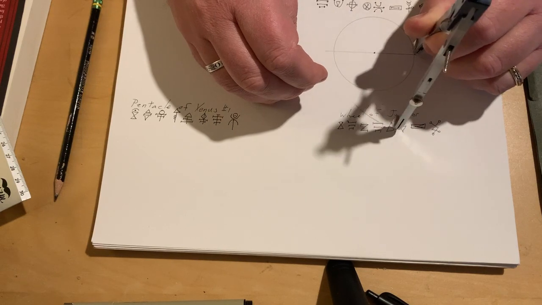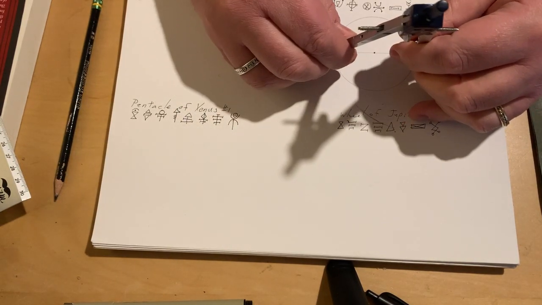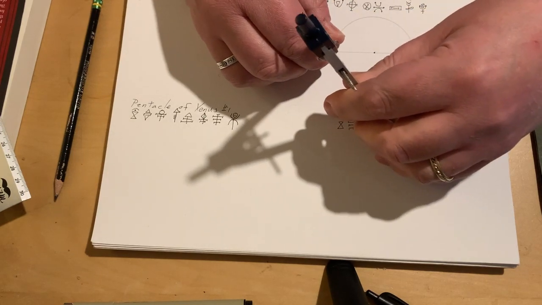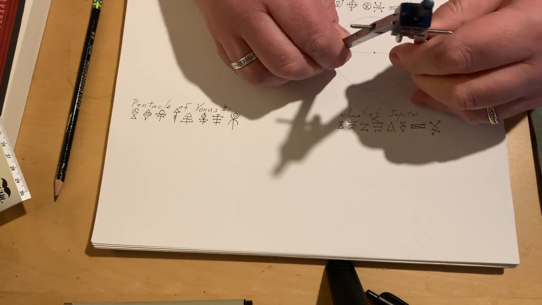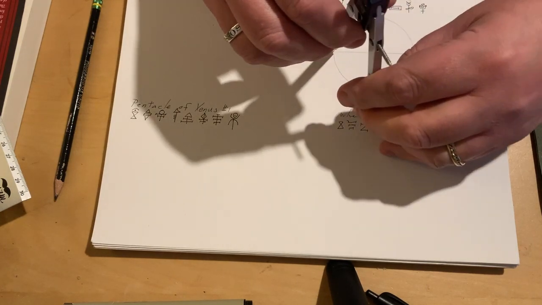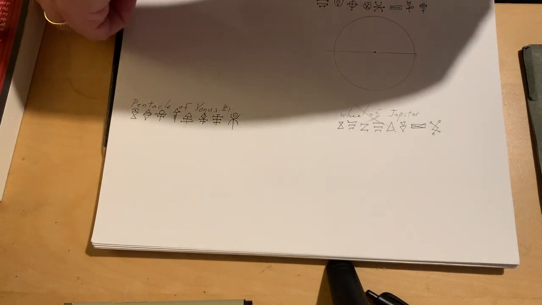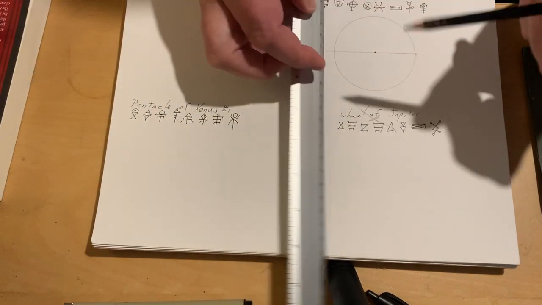And I'm going to get a crossing position over here in the text that I pre-wrote, and my compass has slipped a little bit here. This is the trouble with buying cheap equipment, is that sometimes your equipment betrays you.